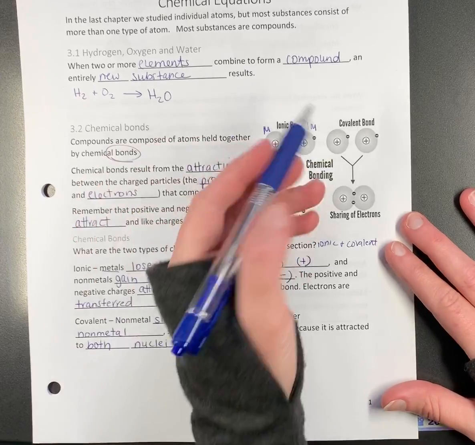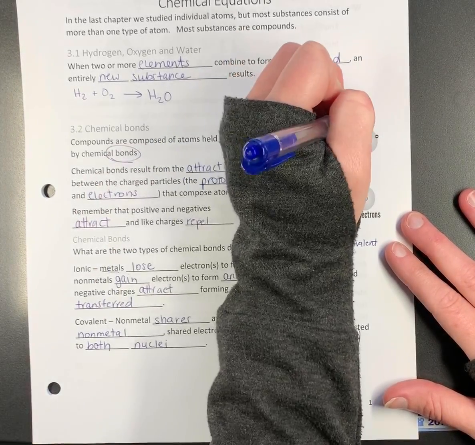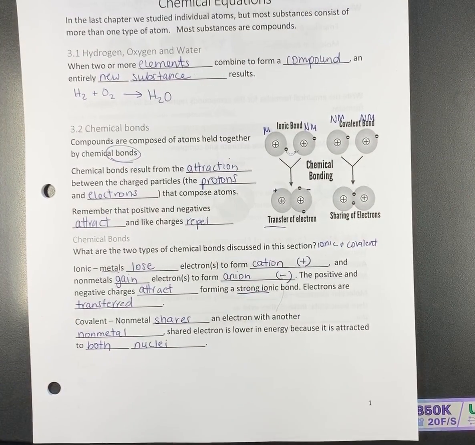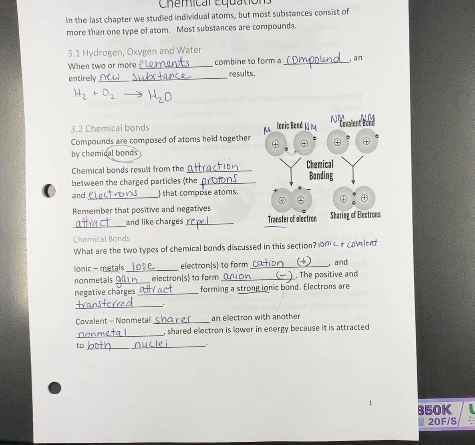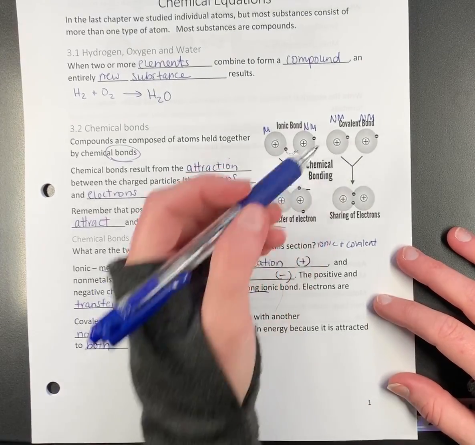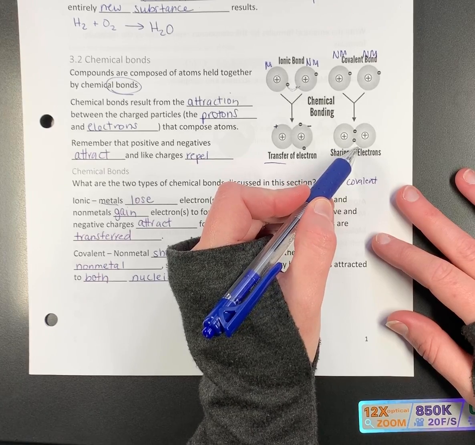Here's a covalent bond. So here's an atom. They're both nonmetals. So they're going to say, hey, I need an electron. I need one too. Let's play in the sandbox together and share. So they share. So when you share electrons, look, it's between them.